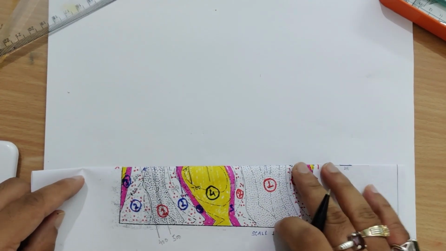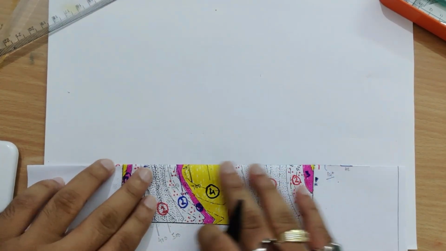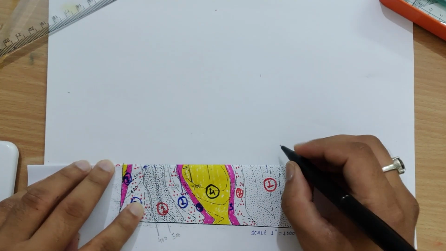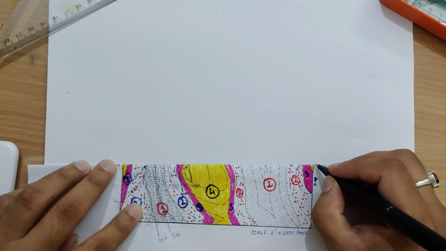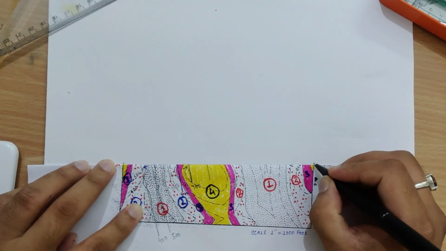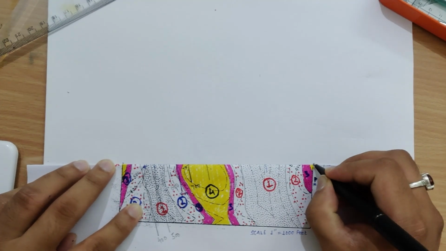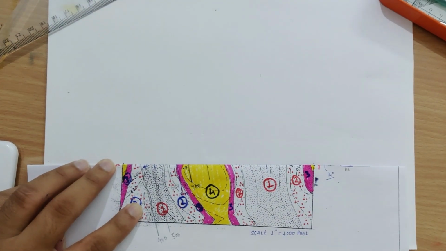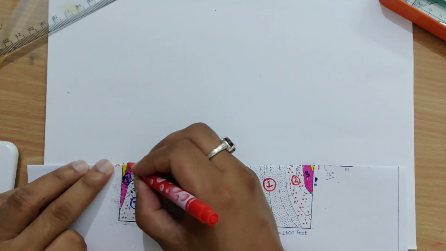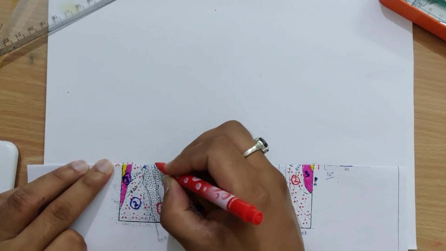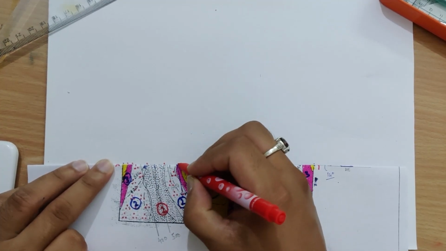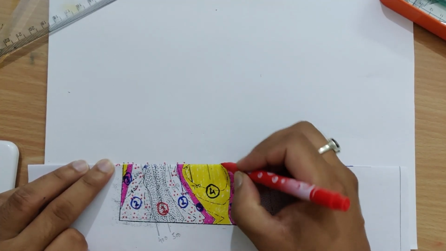So just orient your XY line and mark the XY points. So these points are the XY points. By joining them, we'll get the baseline for the map. Then we also have to draw the positions of bedding planes. So I'm using the red pen for the positions of the limbs of folds.